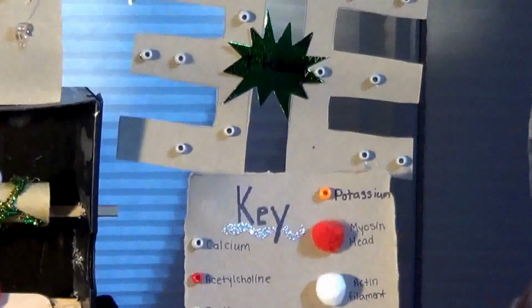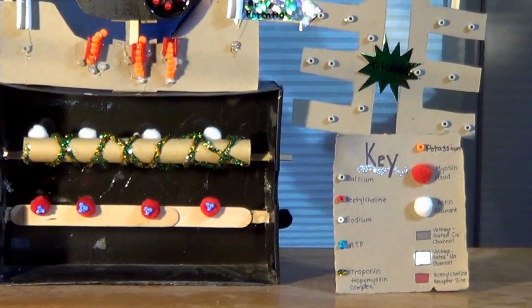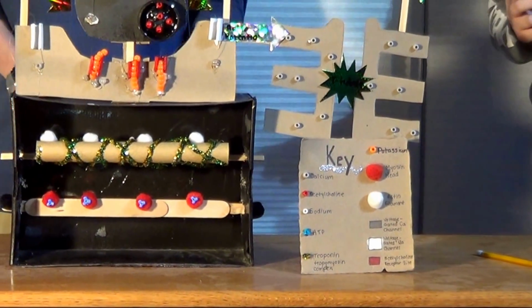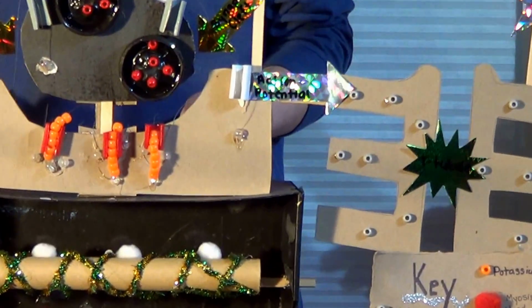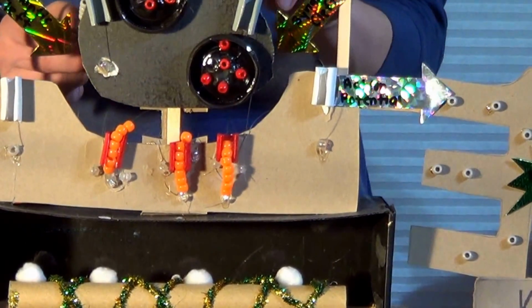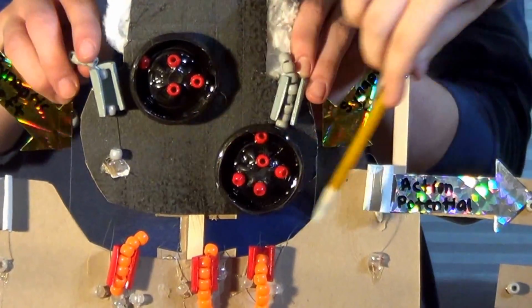Now I'm going to explain the process of neuromuscular junction. An action potential reaches the axon terminal, and a chemical referred to as neurotransmitter is released. During the neurotransmitter release, calcium rushes in, and the vesicles reach the synaptic cleft, as you can see down below at this bottom.